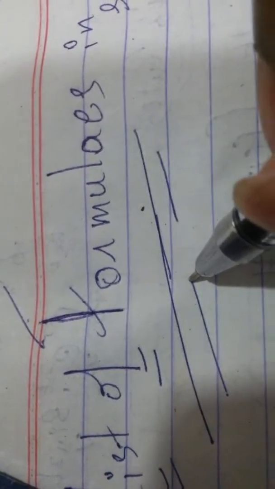So what is the first formula? As I told you all, the definition of Laplace transform. When I say the definition, you must remember the formula. What is the formula for the definition of Laplace transform? Here it is: L of f of t is equal to integral 0 to infinity e to the power of minus st into f of t dt. This is the first formula.